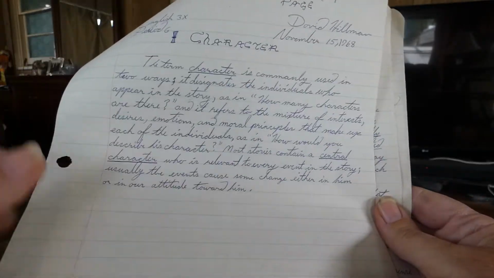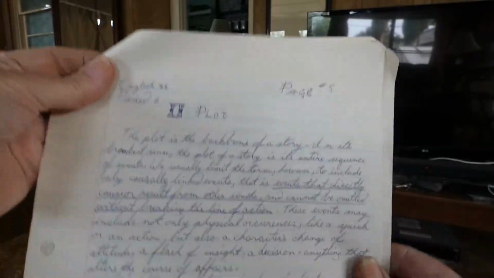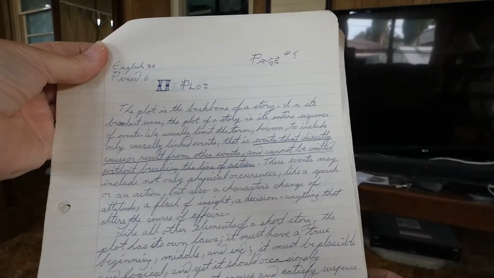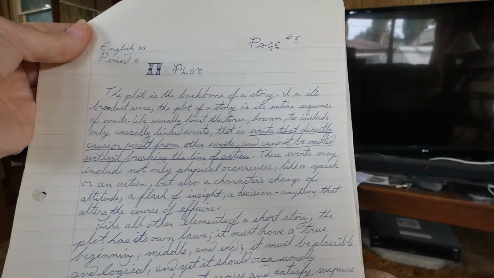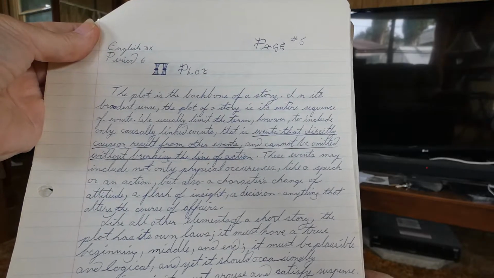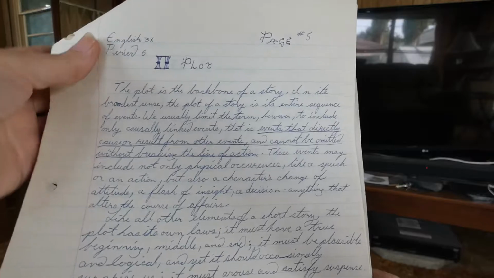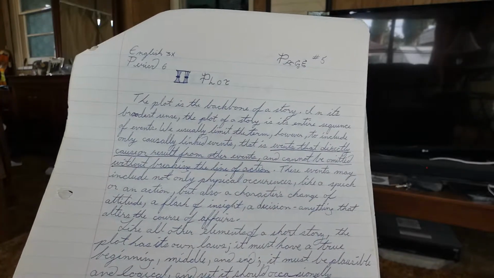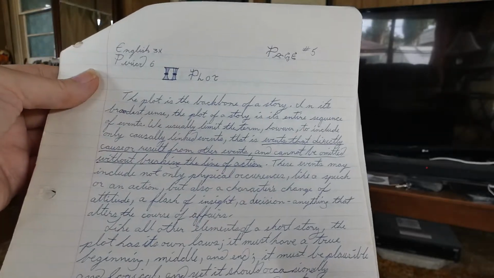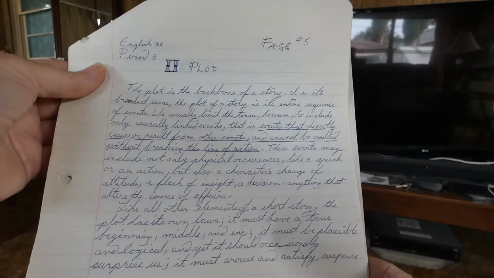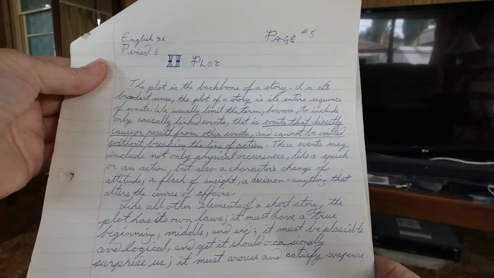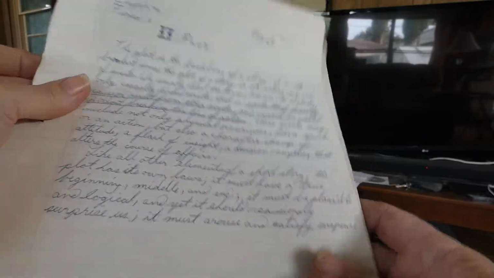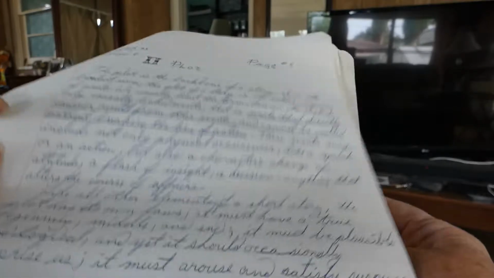Then it also talks about a central character and the other characters' attitudes towards them, and then plot equally. The plot is the backbone of the story. It is the broadest sense. The plot of a story is its entire sequence of events. We usually limit the term, however, to include only causally linked events. That is, events that directly cause or result from other events and cannot be omitted without breaking the line of action. Well, again, that's pretty good for 15.